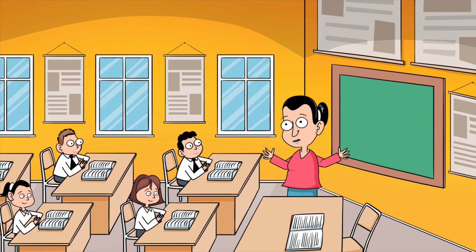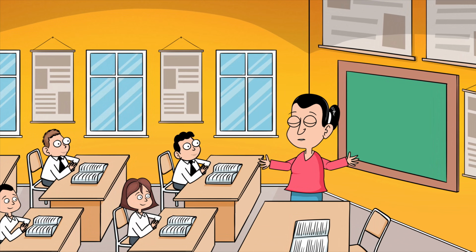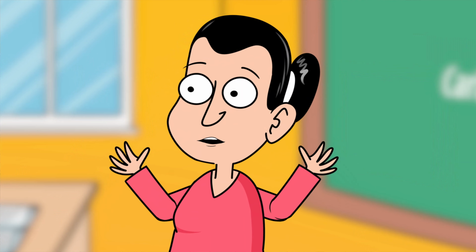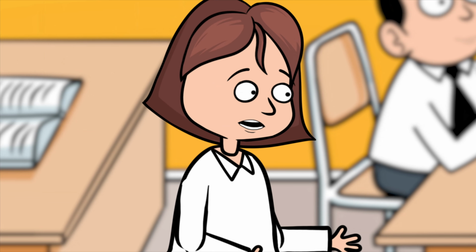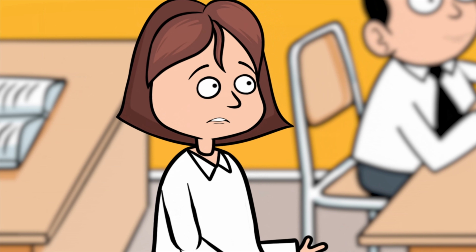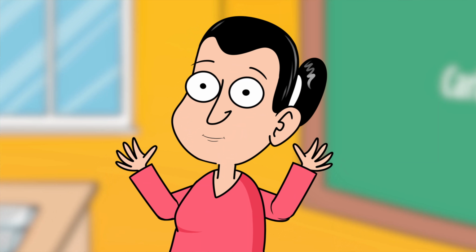Good day, students. Today, we are going to explore an essential aspect of computing: computer peripherals. Can anyone enlighten us about the different types of computer mouse? There's the traditional wired mouse, and the wireless mouse that operates with batteries. I've also heard about ergonomic mice designed for comfort.